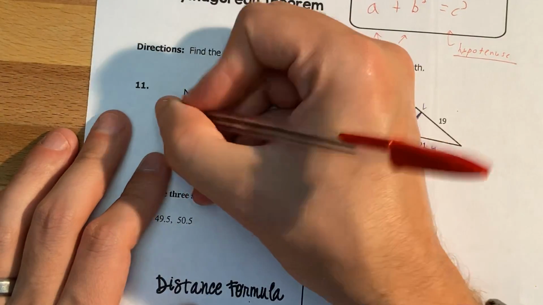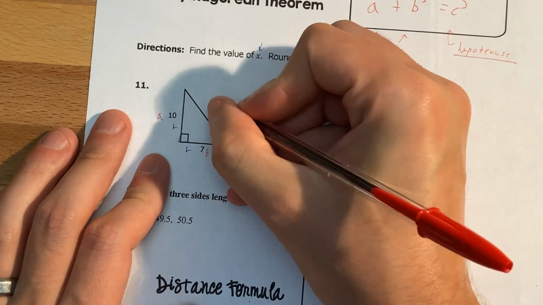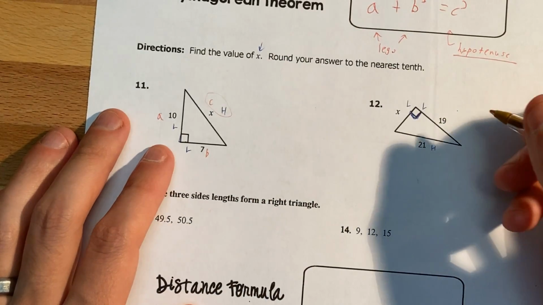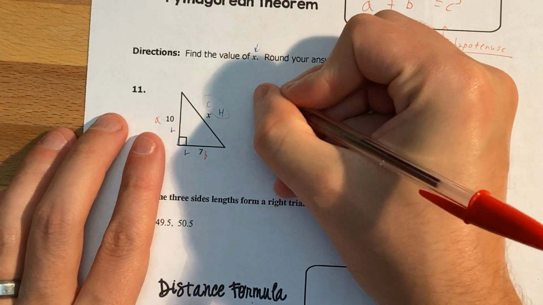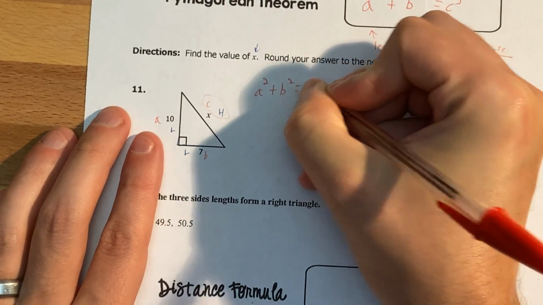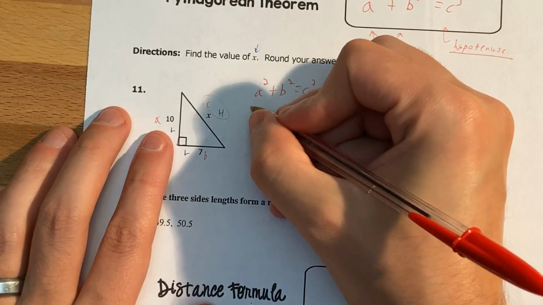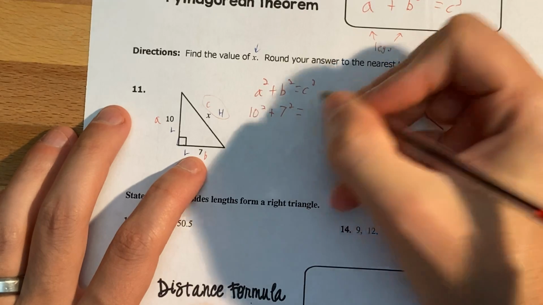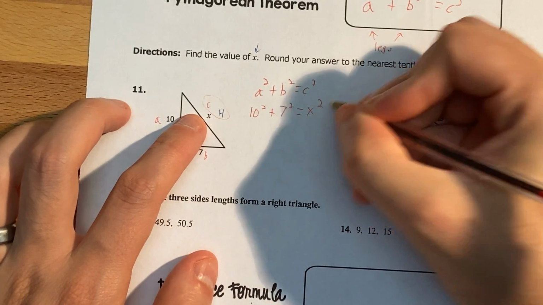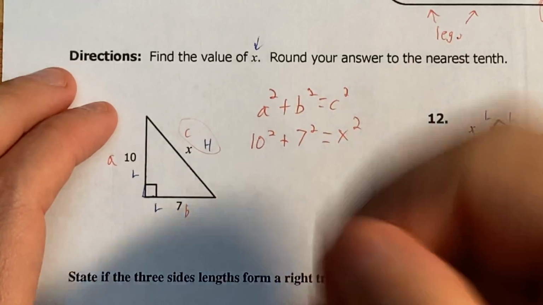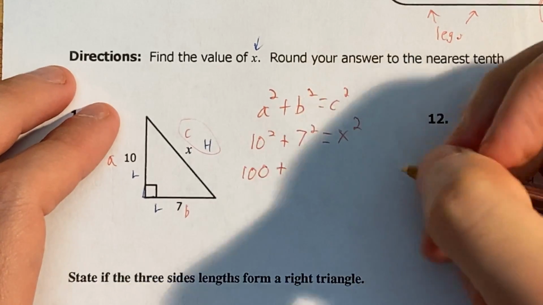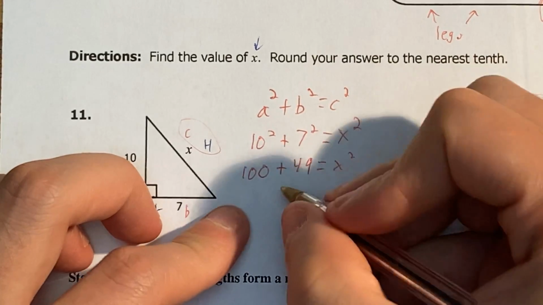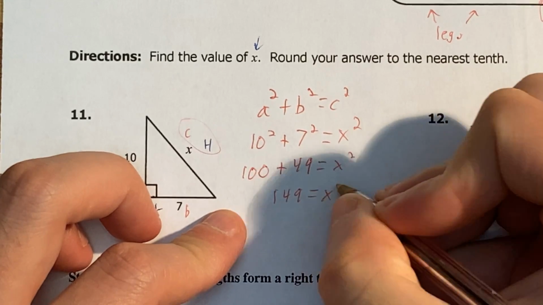So now we're going to use the formula. Let's say this is A, this is B, and this is C. Once again, C has to be the hypotenuse. A squared plus B squared equals C squared, where A is 10, B is 7, and C is x. 10 squared is 100, and 7 squared is 49, and 100 plus 49 is 149.